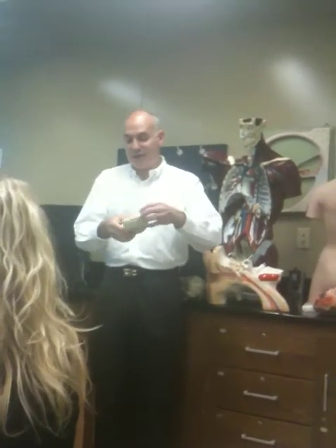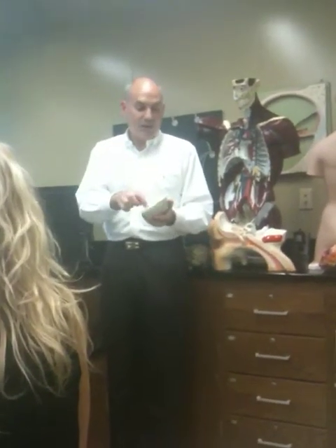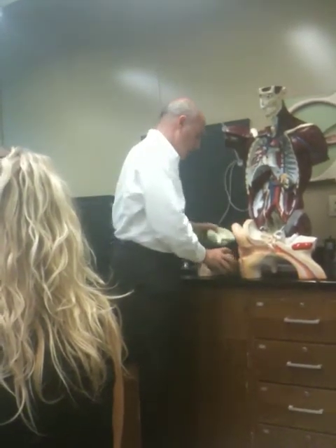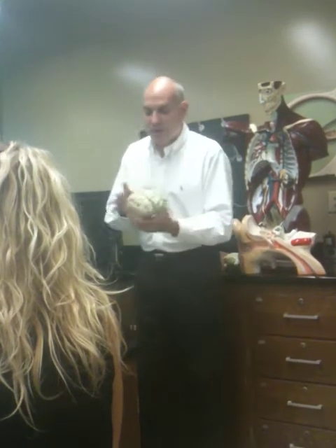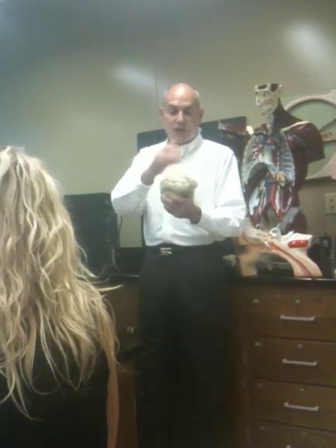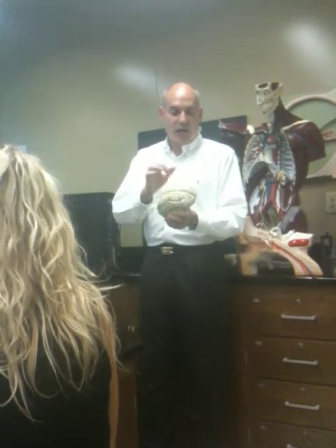Here you have gray around the outside surrounding white. It just simply means most of the cell bodies, the unmyelinated stuff, are around the outside, and most of the myelinated stuff, axons, are around the inside. So, the main parts of the brain: the cerebrum, two hemispheres, right and left, the gyri and the sulci.